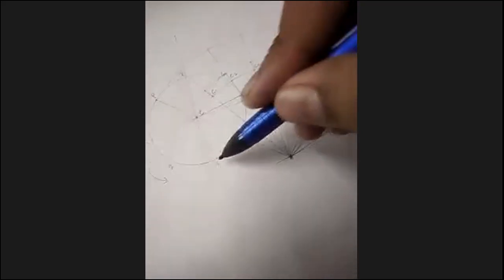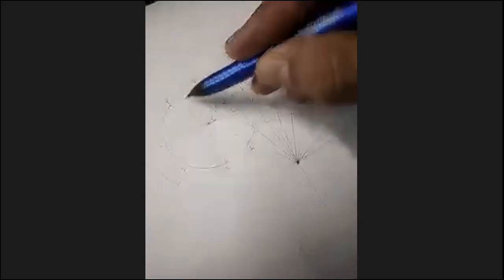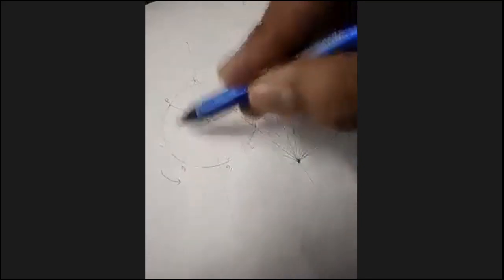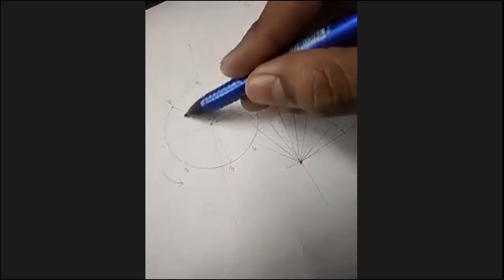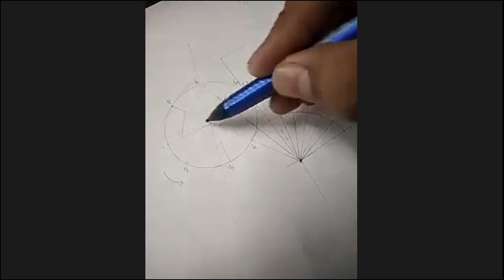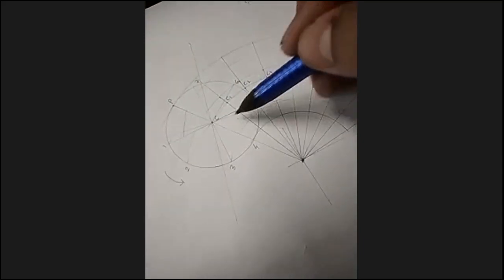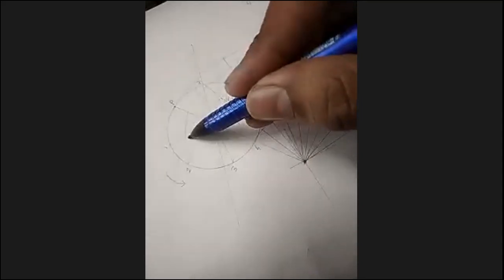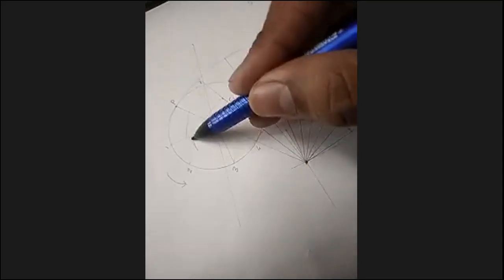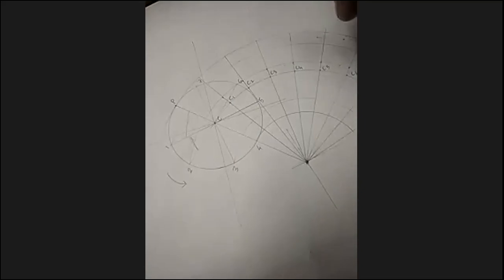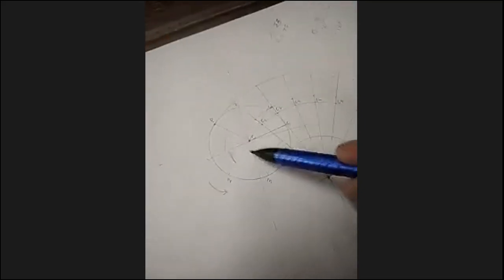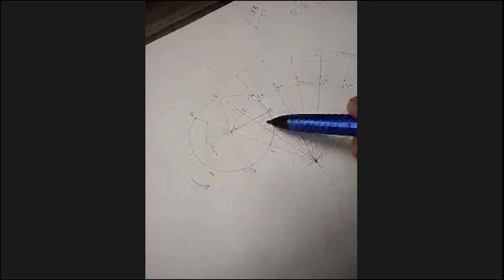Did anyone know that I had a mistake over here? See, my earlier parts were not equally divided. This much is the larger one, and corresponding to this much or this much, this much was smaller. That's why I could not match these lines.